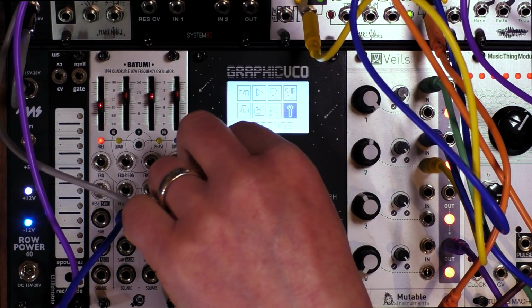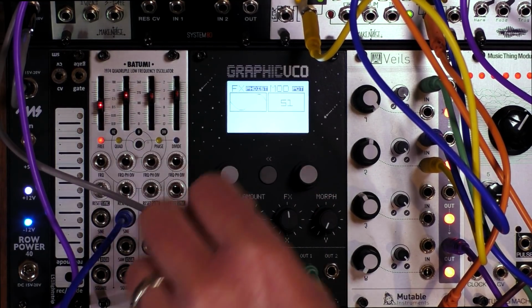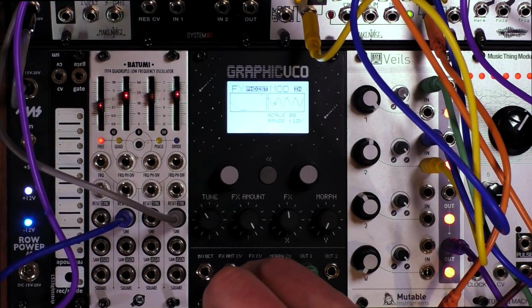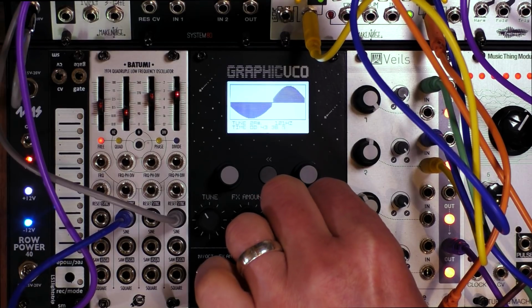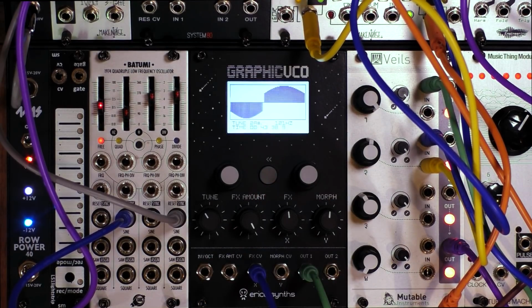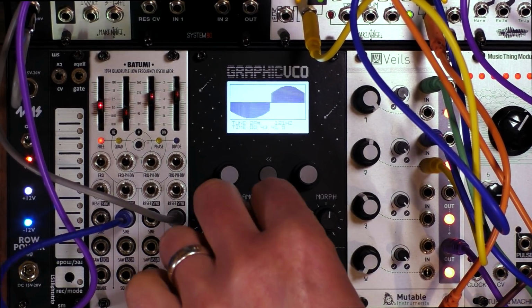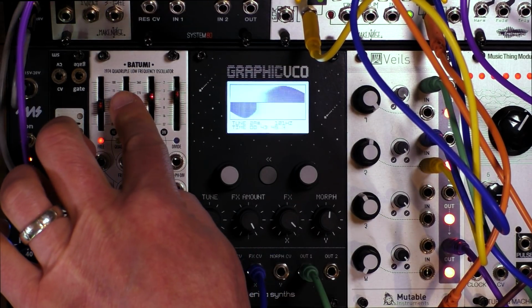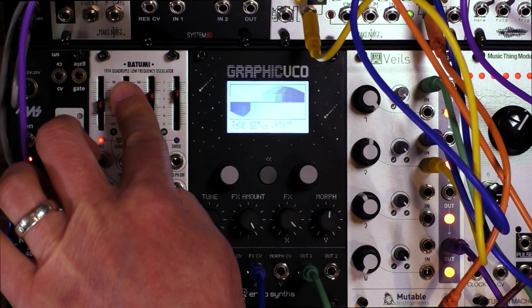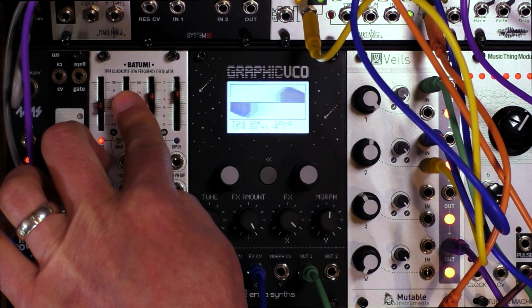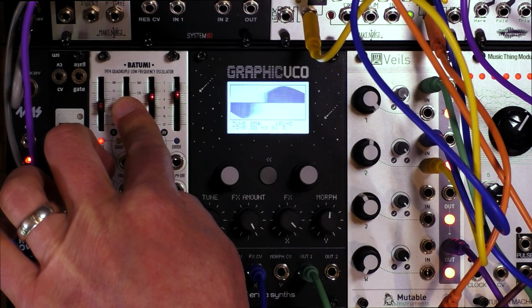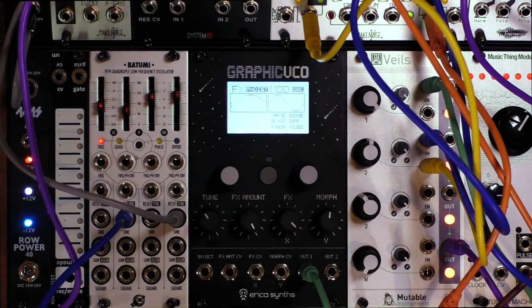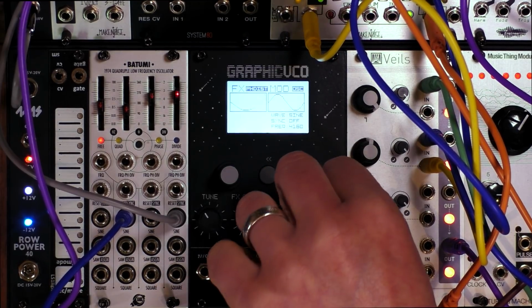So if I go back to my effects bit here, I can change that to input and then modulate it. Or I can again, of course, use the internal oscillator.